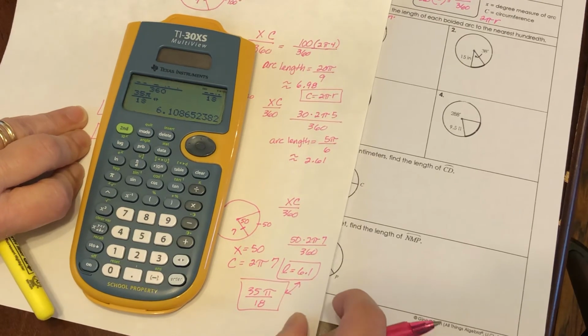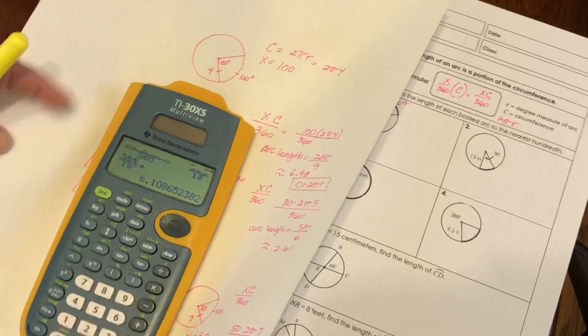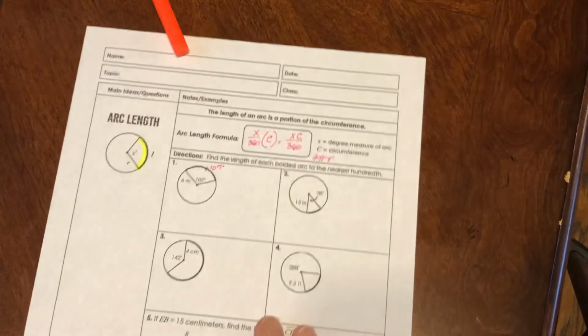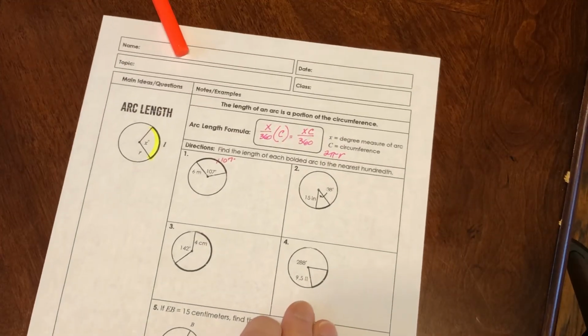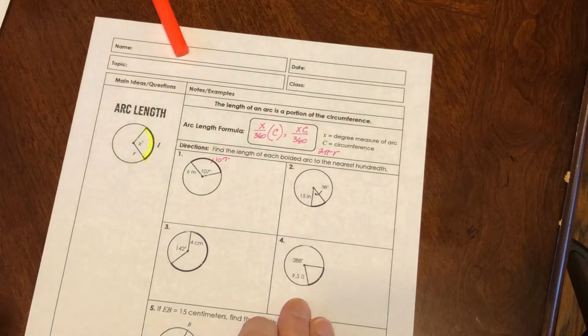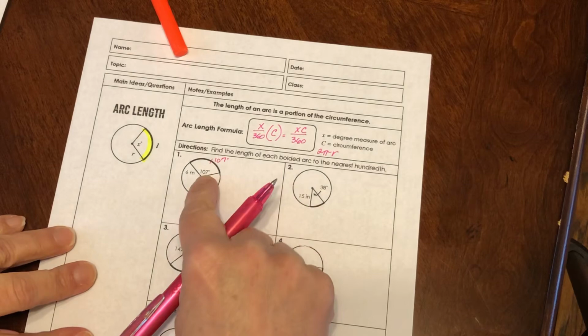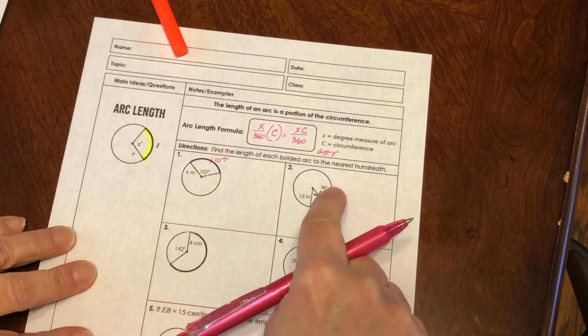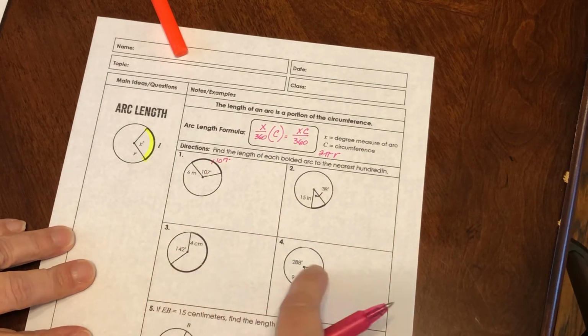So that's what you're going to do today. On the worksheet that you can either download or just write down on a piece of paper. You don't have to print it if you don't have a printer. If your printer's not working, it's no big deal. You're going to find the arc length for 1, 2, 3, and 4.